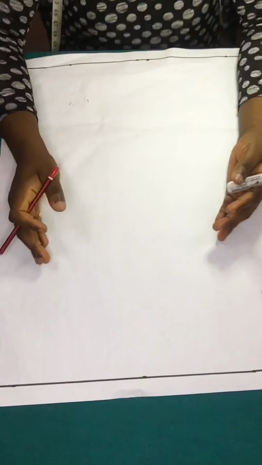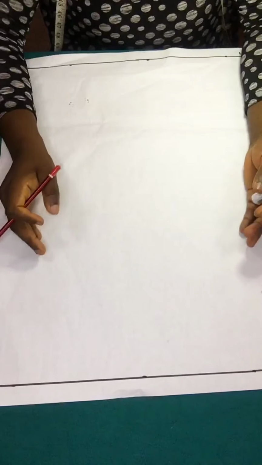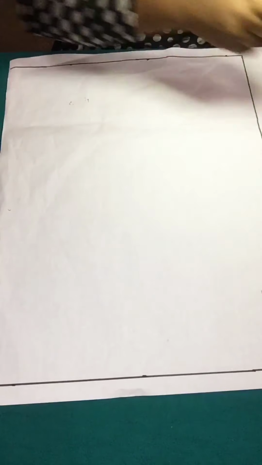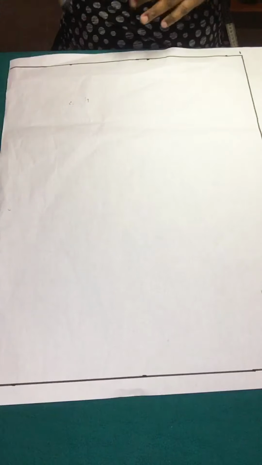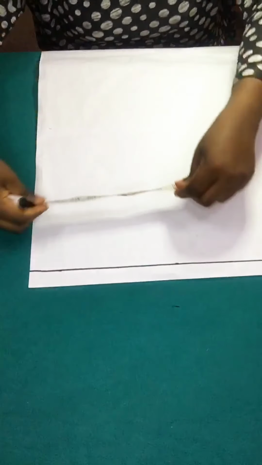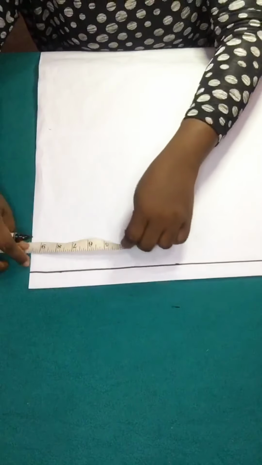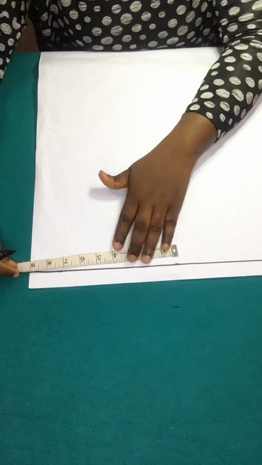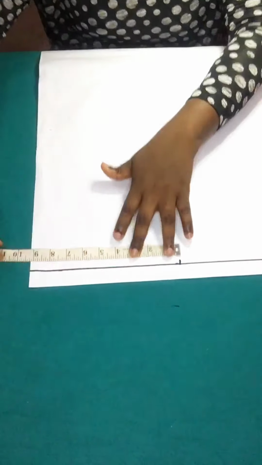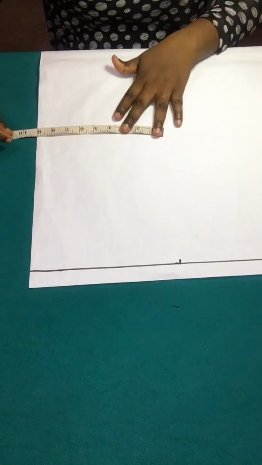Now the next step we are going to take now is to divide the pattern paper into 2. And one side will be our front and the other side our back. So since we have 18 inches as the width, if you divide 18 inches into 2, what we will have is 9 inches. So we'll measure 9 inches from this end and mark.